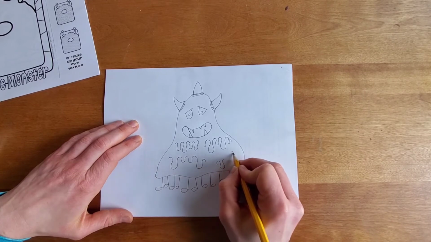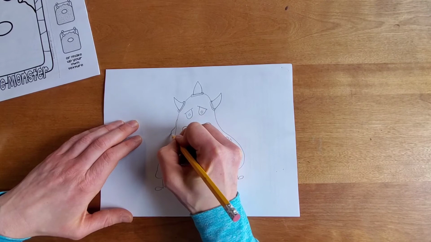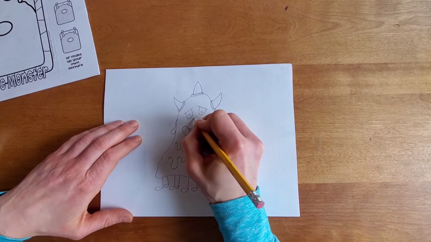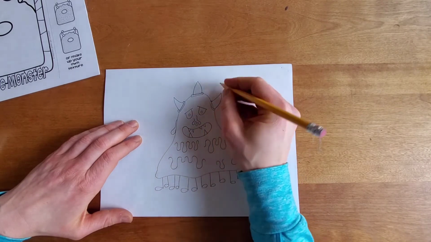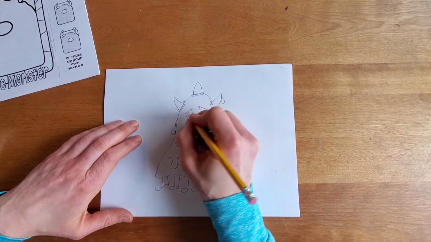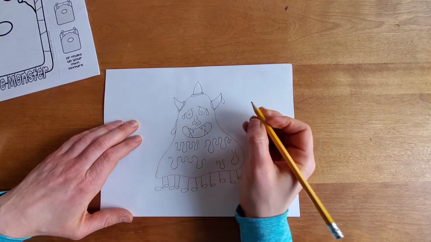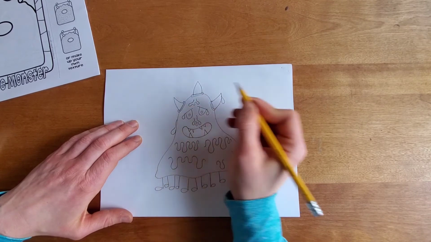Maybe he's just got like one big drip right there. Maybe he's got a little drip coming off the side of his head. Maybe he's got a really drippy nose. Maybe he's got something drippy off of his horns and off of his eyes. It's almost like a little teardrop. But it's really just gooey, icky, drippy texture.